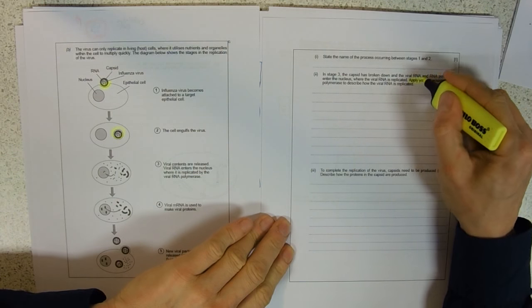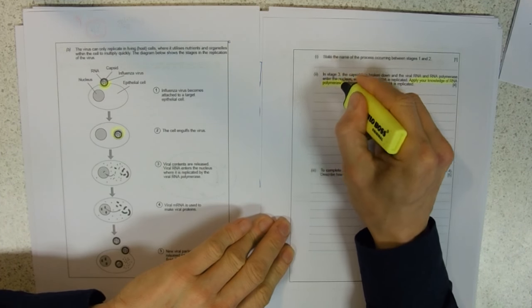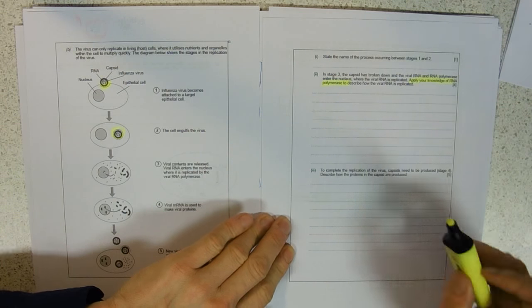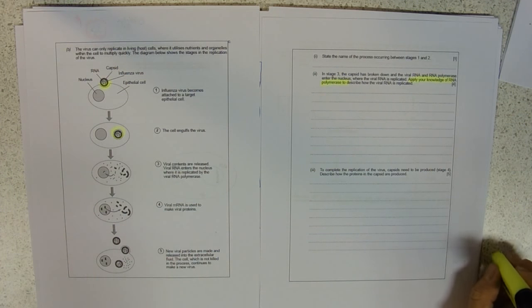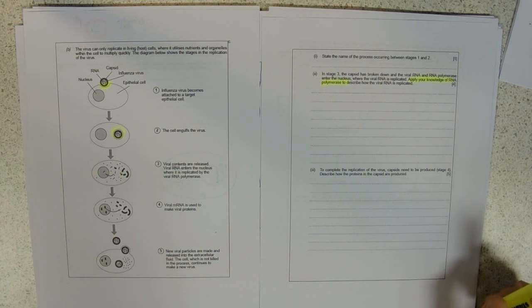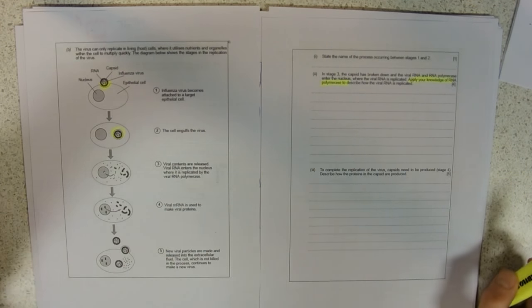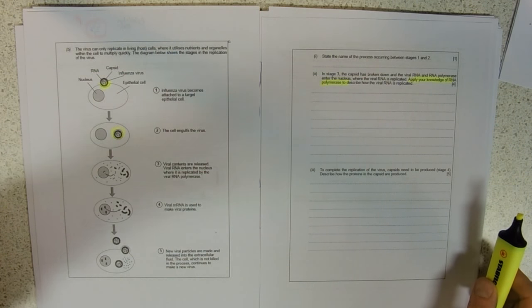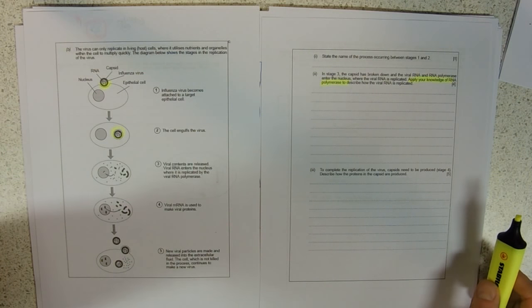Apply your knowledge of RNA polymerase to describe how the viral RNA is replicated. What do we know? Where have we met it before? RNA polymerase. We've met it in protein synthesis. So we're just really talking about our knowledge of transcription, that sort of knowledge.